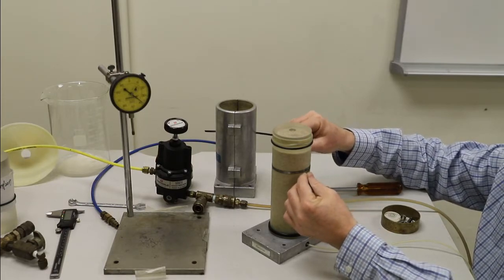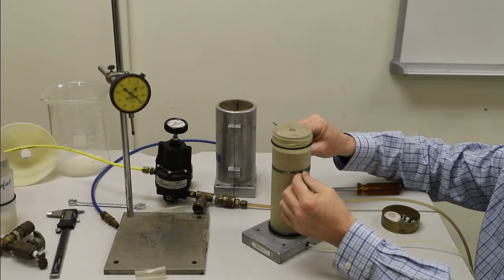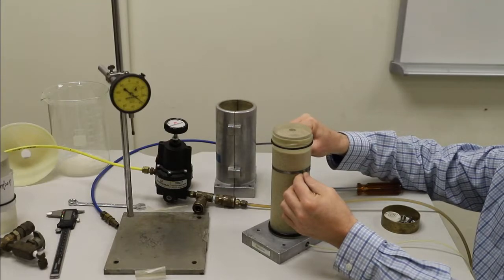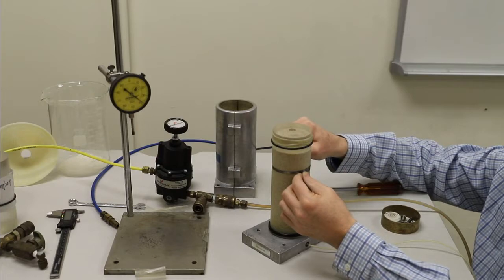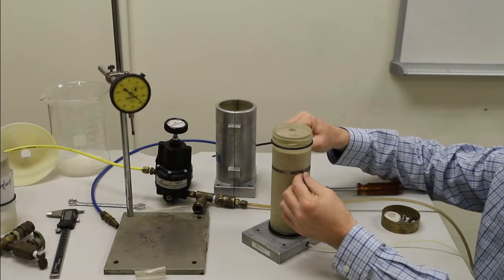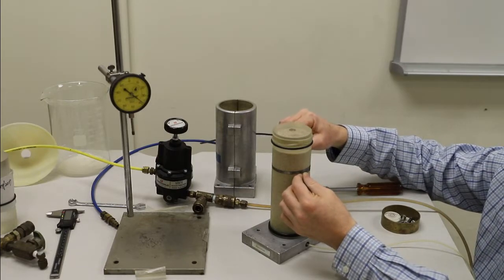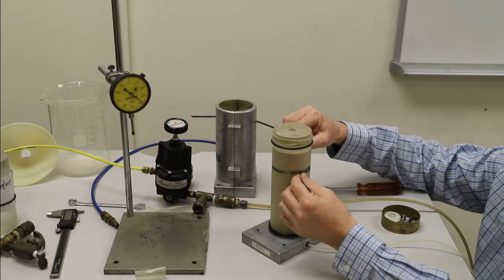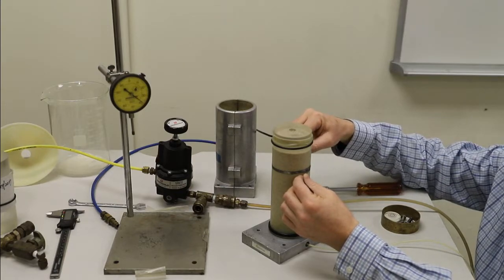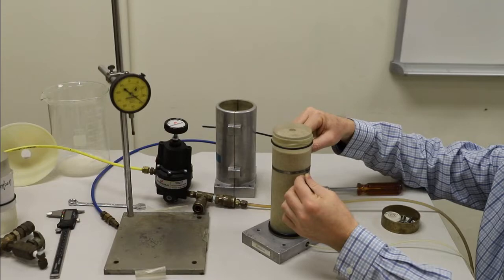And then you can look on the vernier to where marks on that dog leg match up with marks on the upper scale, and you can read to the nearest thousandth of an inch. So this particular reading is giving me 2.804 inches. So that's the diameter there.